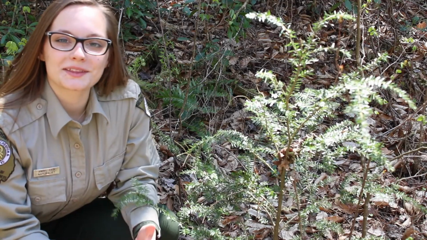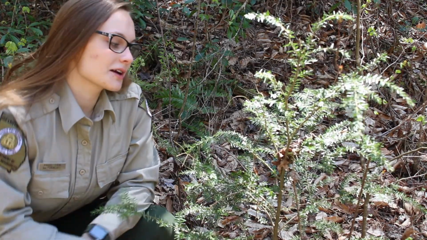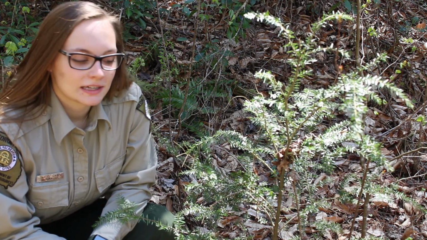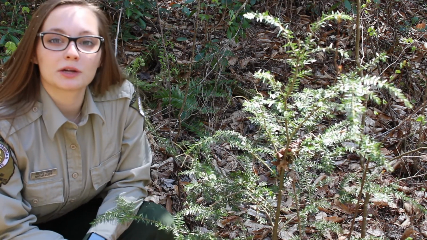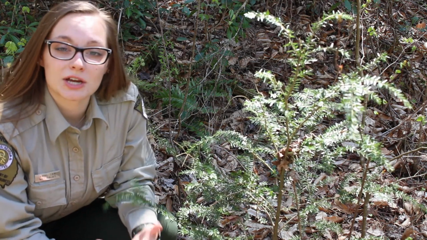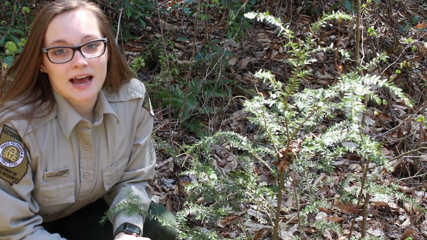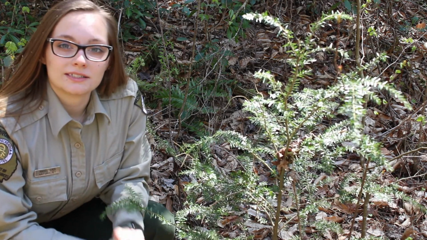I mentioned that one of the important canopy trees here at the park is the eastern hemlock. This little guy beside me is an eastern hemlock. Now, while it's still small, this tree will grow up tall to join the other trees in the canopy and actually help provide shade to the stream. But these guys are actually under attack from what we know as the hemlock woolly adelgid.